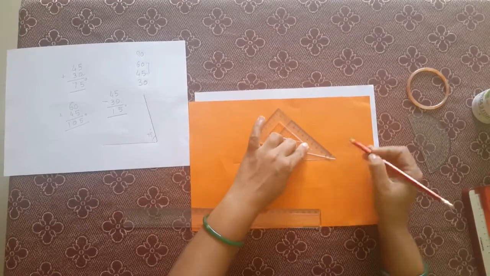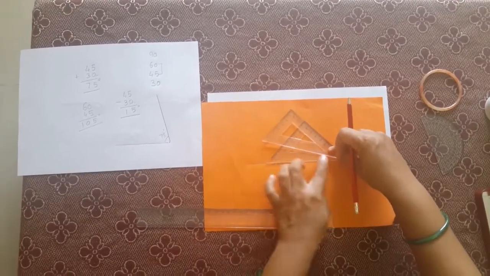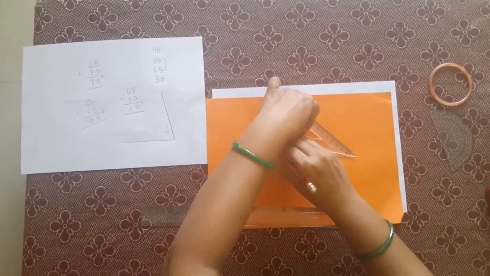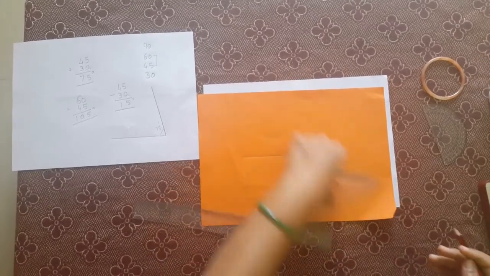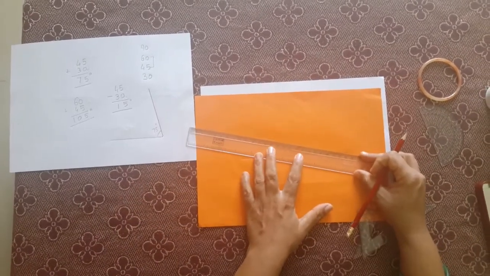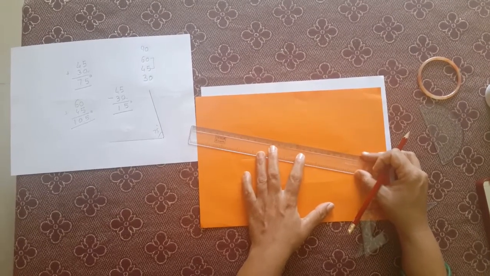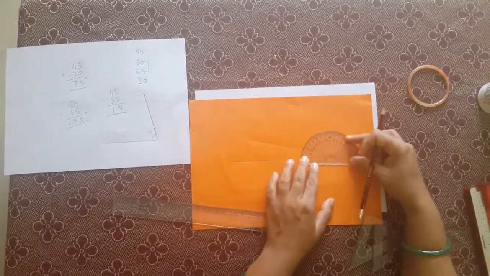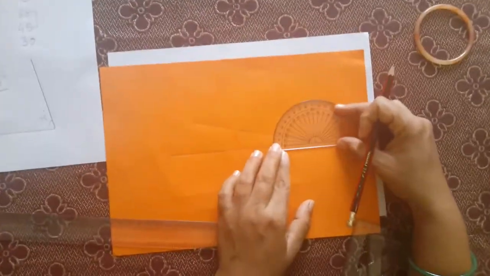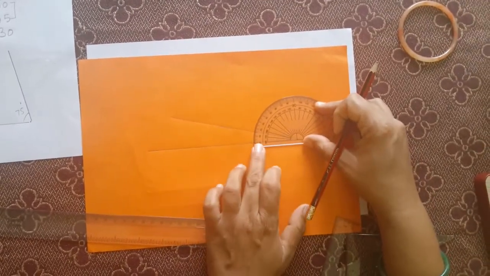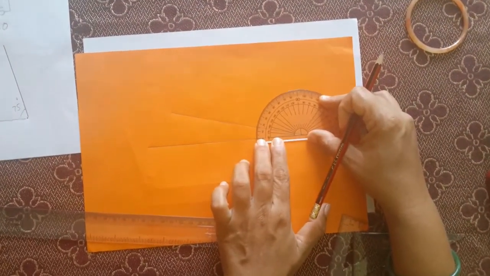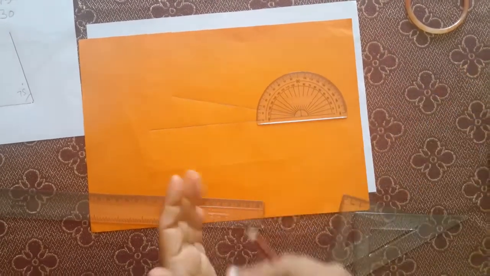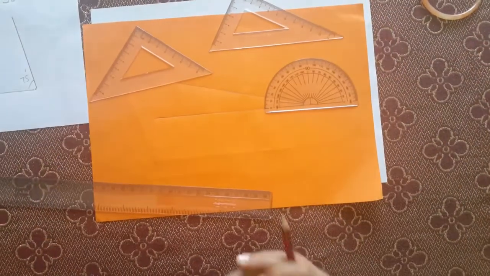From that 45 I am taking off this 30. So what is remaining? This remaining angle will be 15. So let us just mark out from here, and from here this is my vertex. Just join these two. This gives you 15. Let us check with our protractor. It's exactly coming as 15 degrees. So using different combinations of angles, you can make more angles from set square.